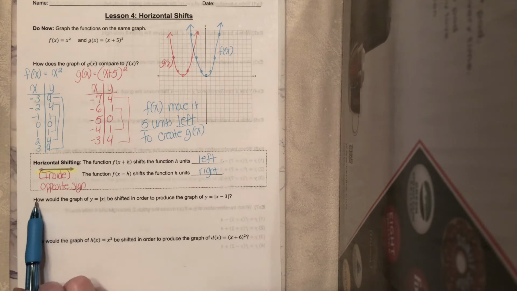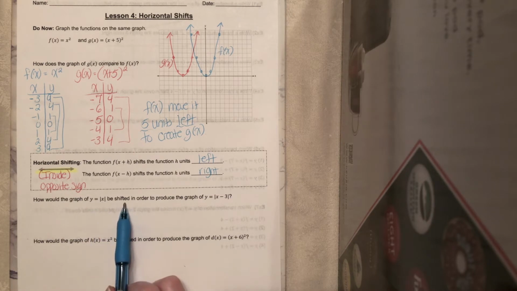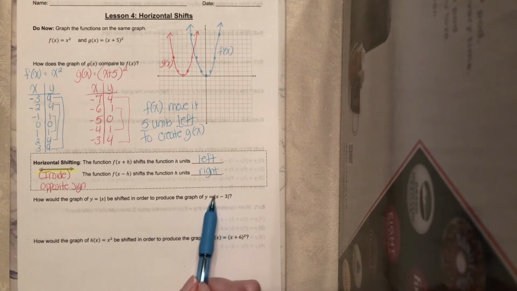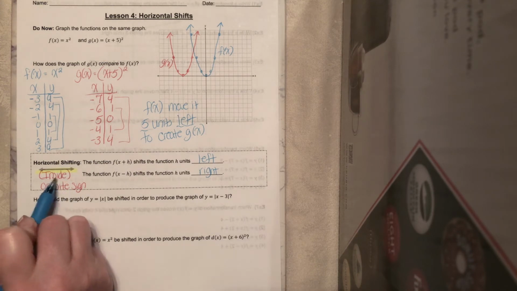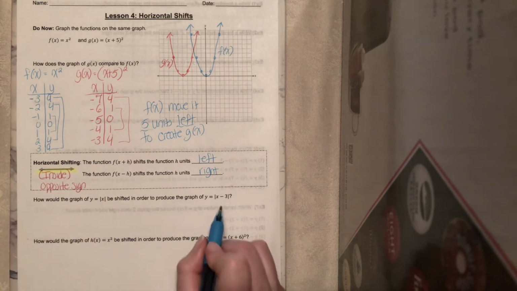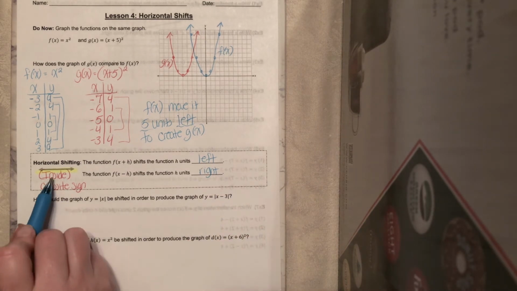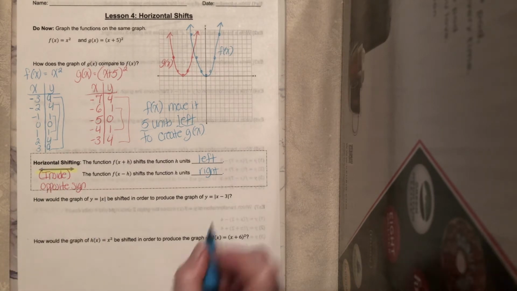If I look down underneath, it says, how would the graph of y equals absolute value of x be shifted in order to produce the graph y equals absolute value of x minus 3? Well, if I look at these notes that I created up top here, I know that if I'm inside some type of parentheses, down here it looks like I'm inside the absolute value sign. That tells me I have a horizontal shift. I'm going left or right. Okay, so because I'm inside those parentheses, I know that I'm going to be moving left or right.